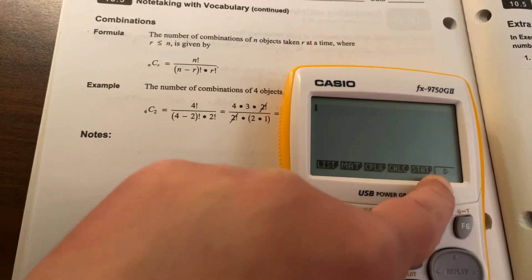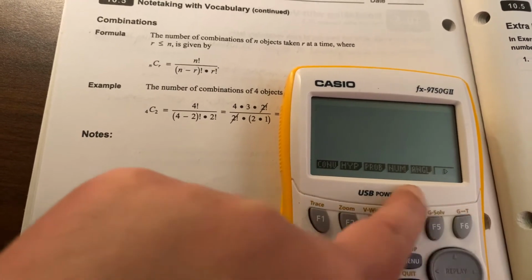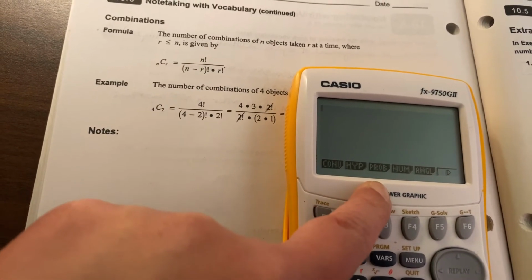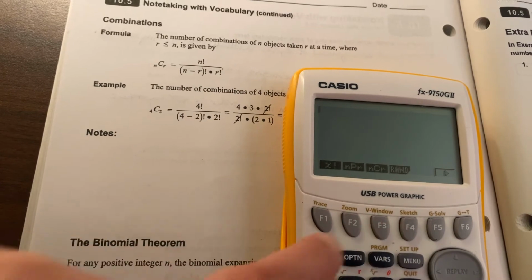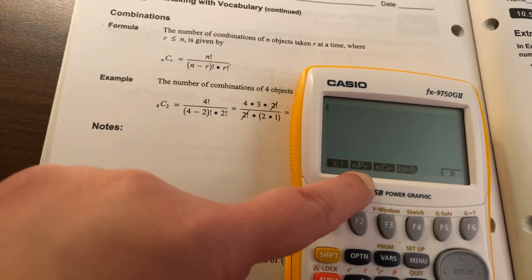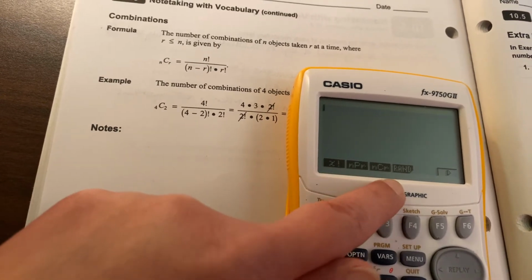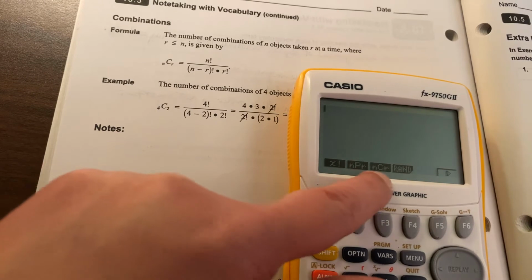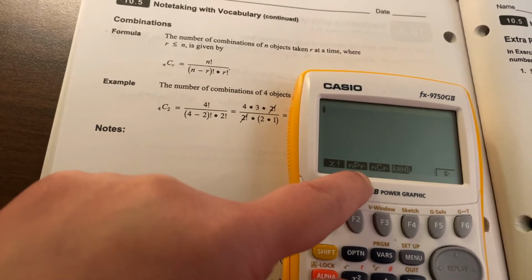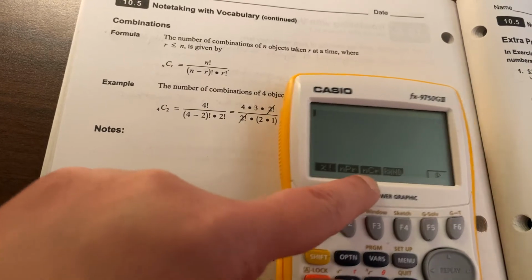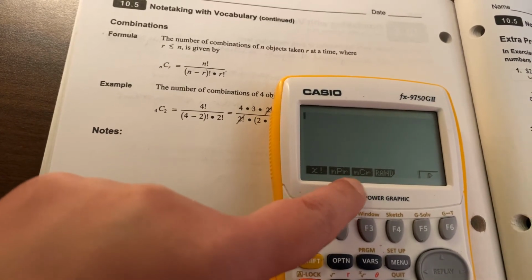Complex, calculus, stats. We're going to press the arrow button. You see prob. You're probably going to need this prob button for probability. And you can see x factorial, nPr, nCr. For these two, you need to enter a number before and after to evaluate. And then you would press enter.